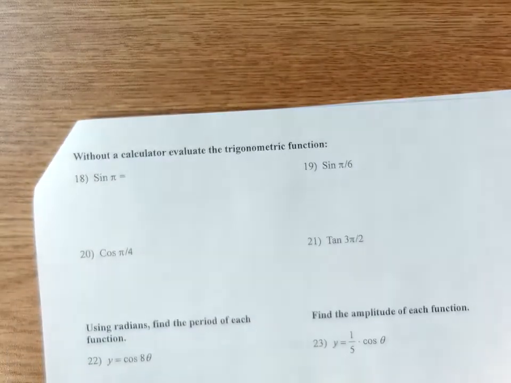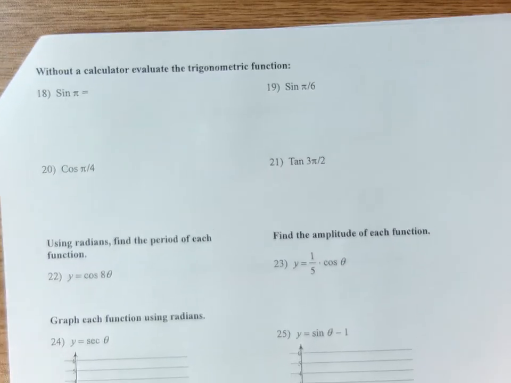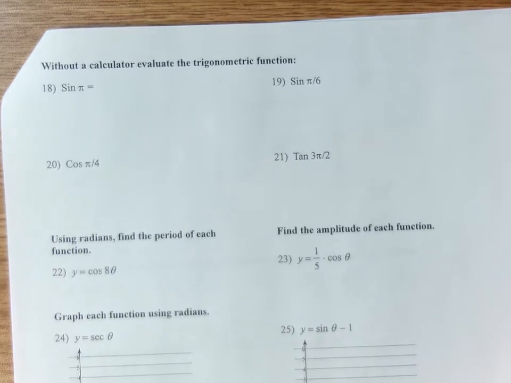Alright, last page here. Without a calculator, evaluate trigonometric function. I don't care if there's a calculator on the whole test. So you can use a calculator to help you approximate them, and then you can convert them into the exact values. I've got the unit triangles on the board.